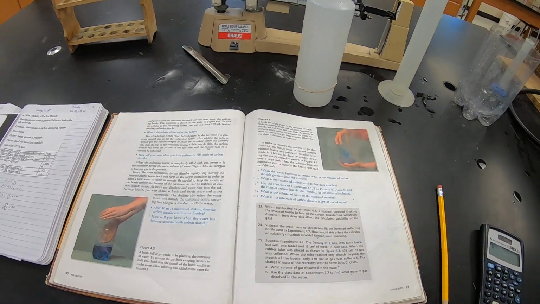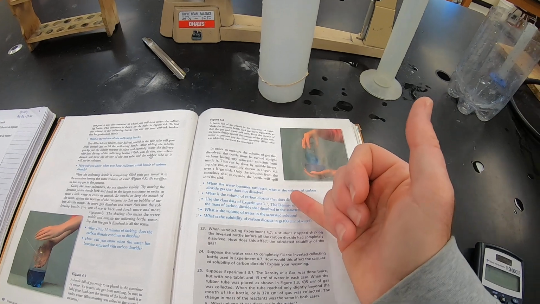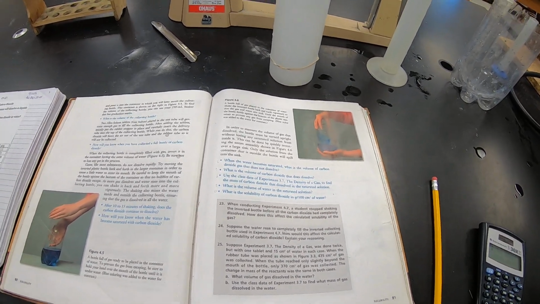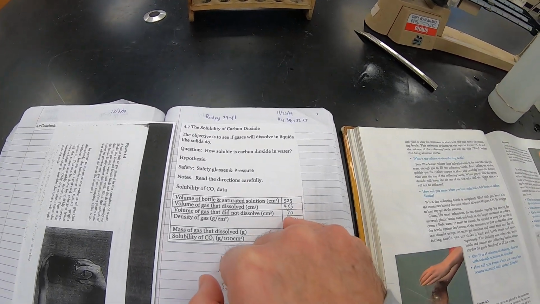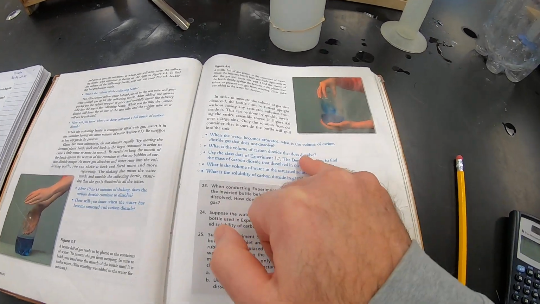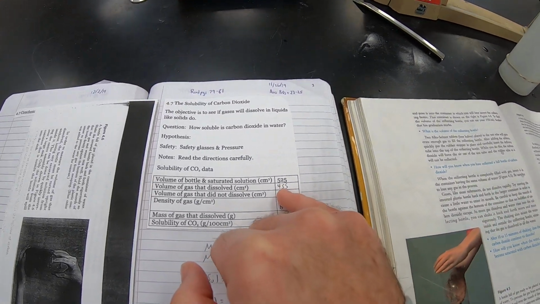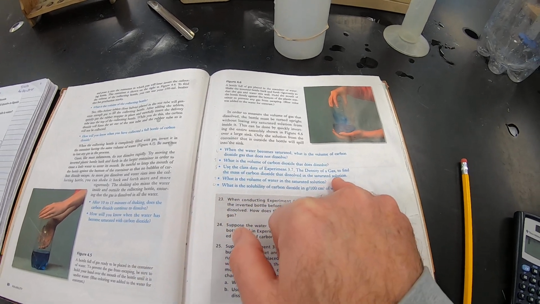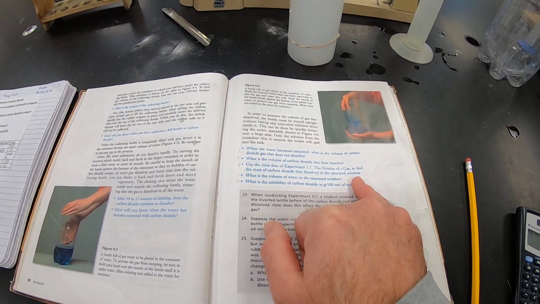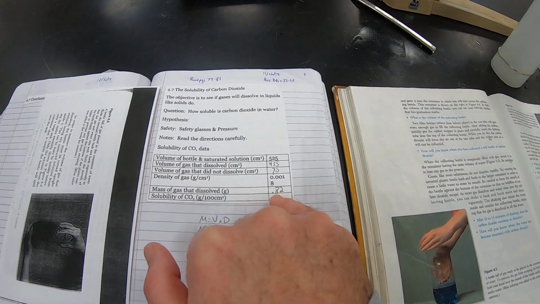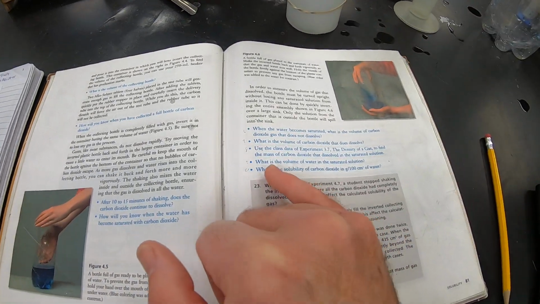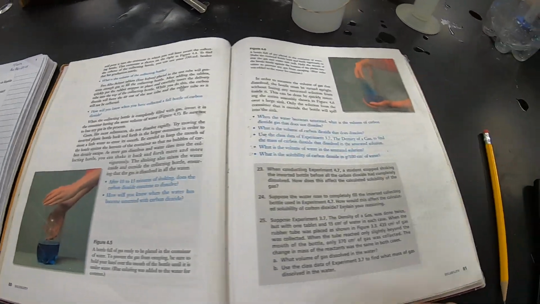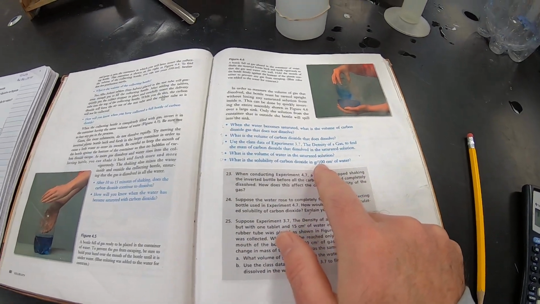So that's BQ4. BQ5, when the water becomes saturated, what's the volume of carbon dioxide gas that does not dissolve? Well, that's this number here, 70. What's the volume of gas that does dissolve? That's this number here, 455. Using the class data, find the mass of carbon dioxide that dissolved in the saturated solution. So that's this number here, 0.82. What's the volume of water in the saturated solution? That's 525.